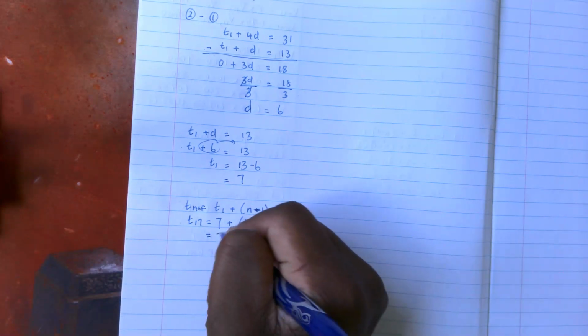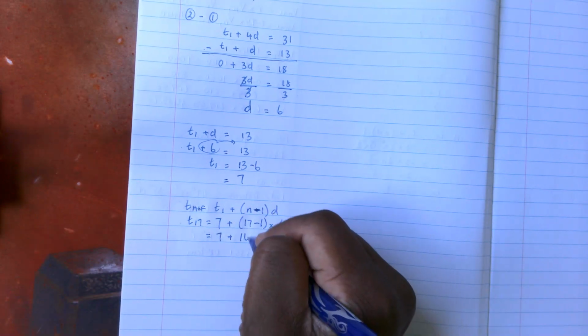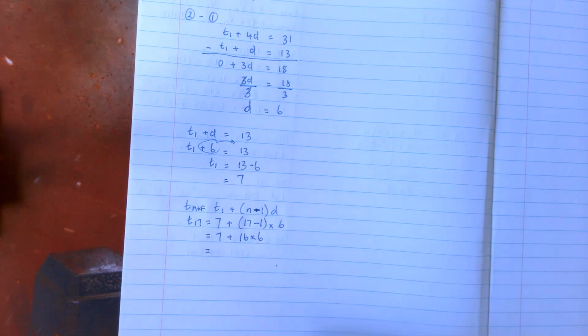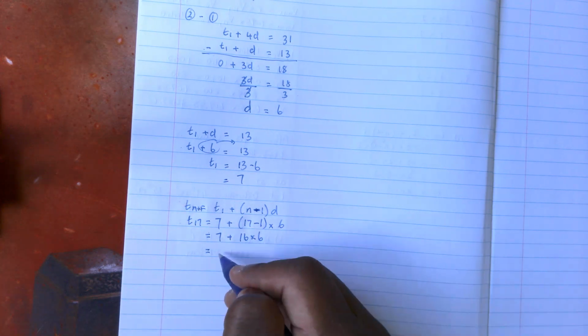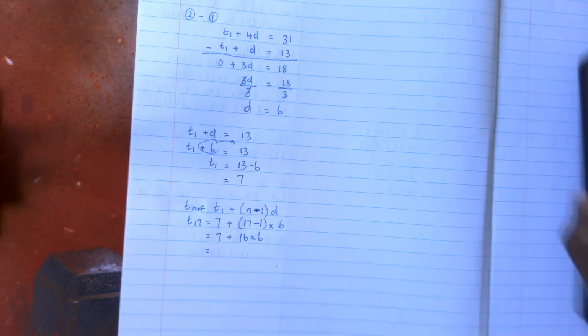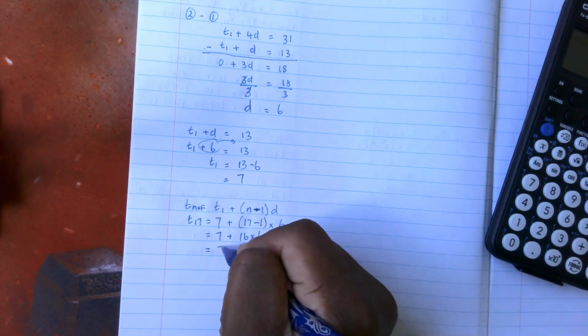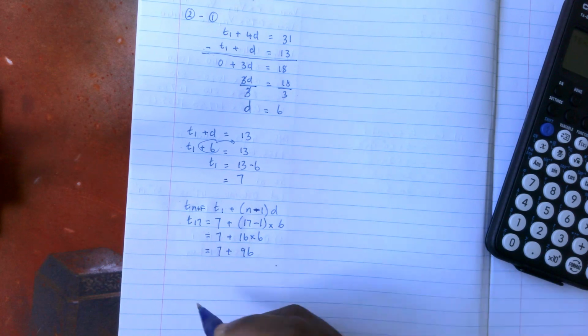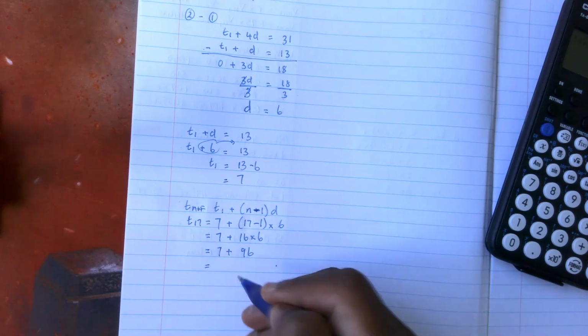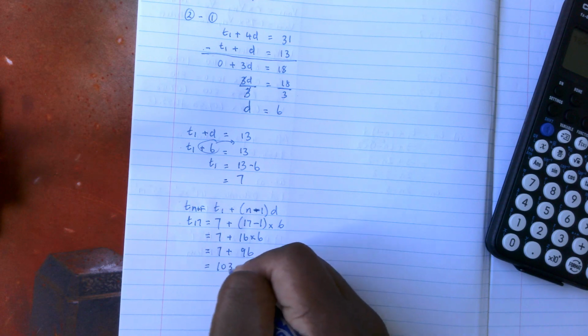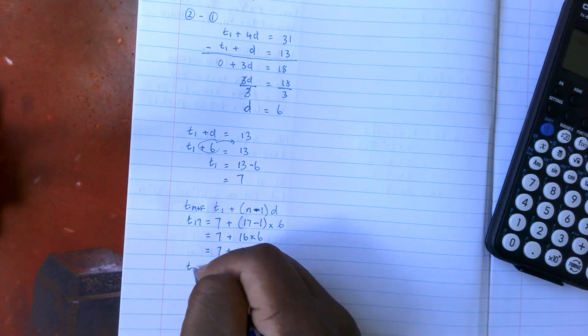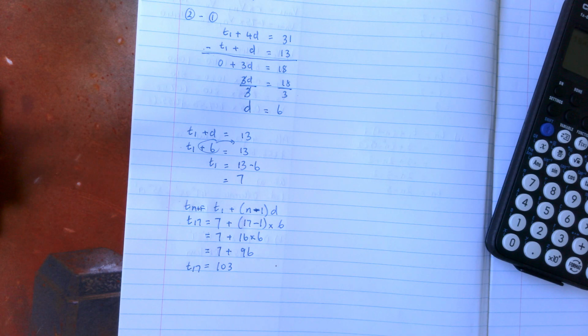That's going to be 7 plus 16 times 6, which is 96, so 7 plus 96, and that's 103. So T17, the 17th term, is 103.